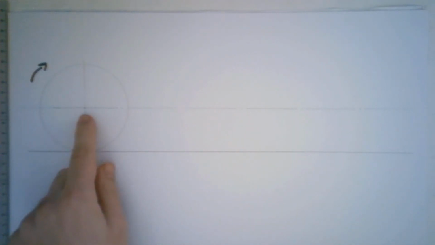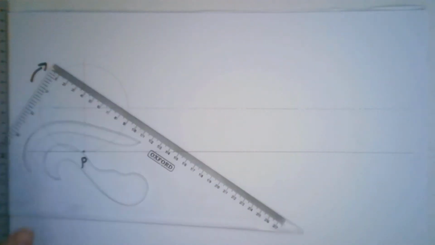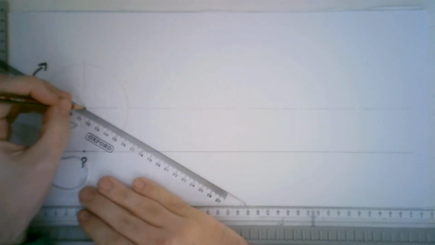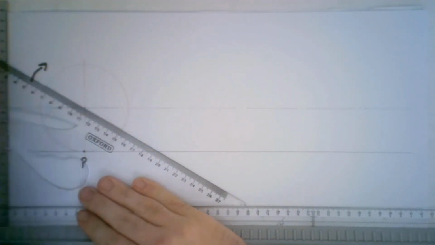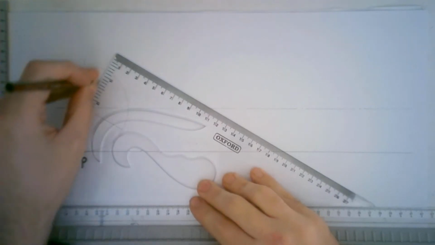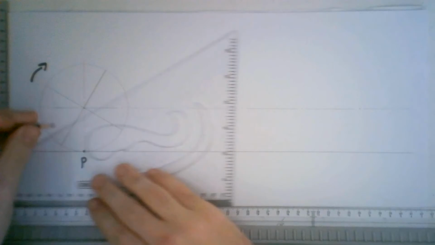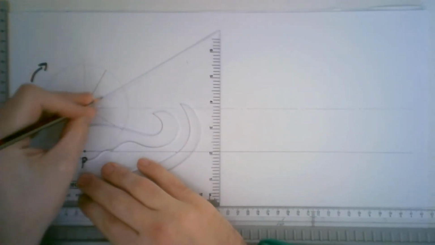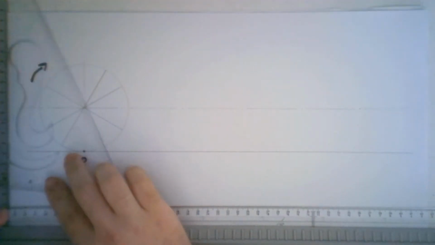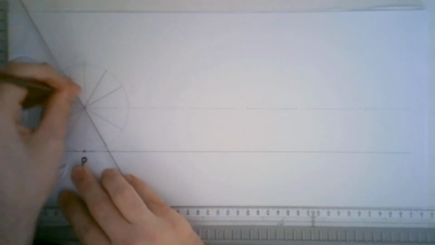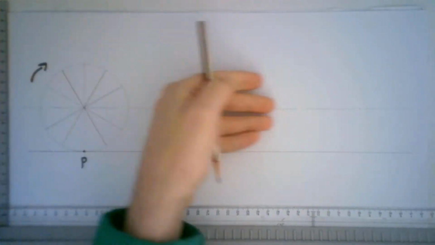So the first thing we have to do is to divide the circle into 12. So we'll use the set squares and divide the circle into 12 equal parts. And then we'll draw horizontal lines.